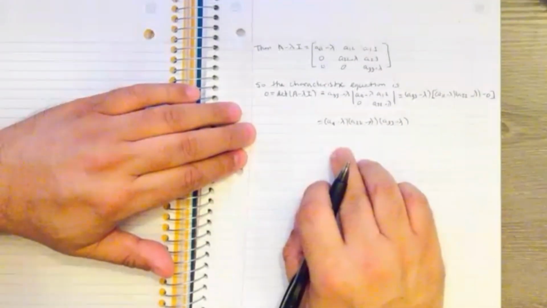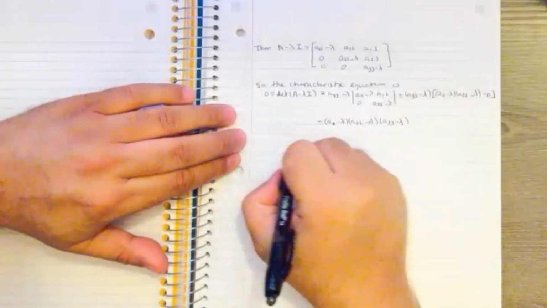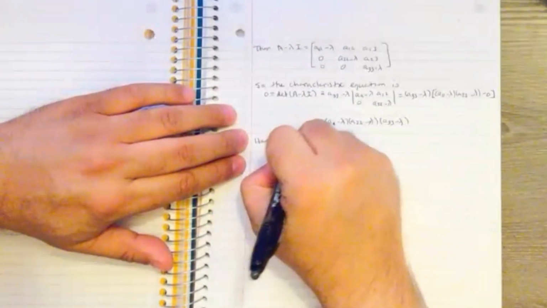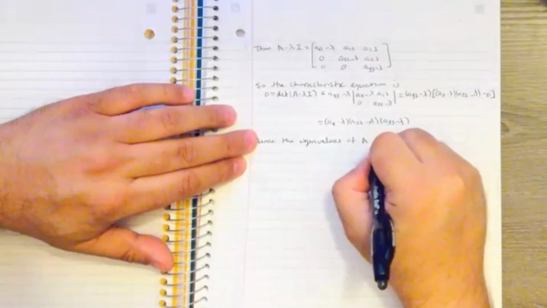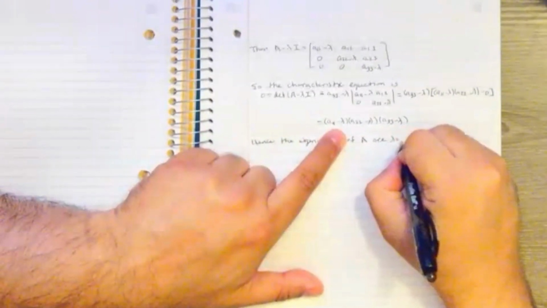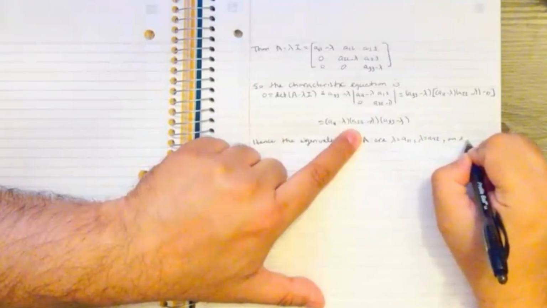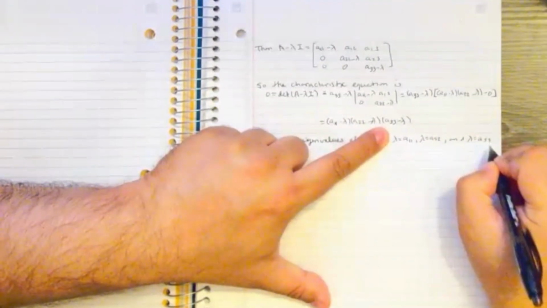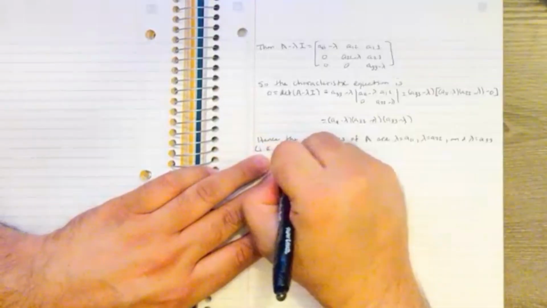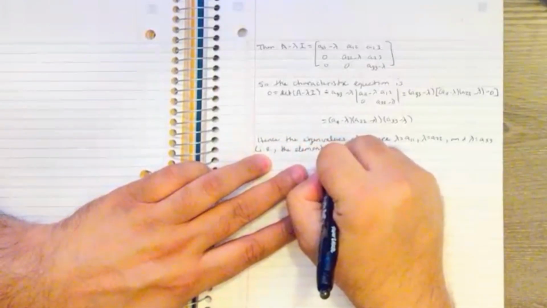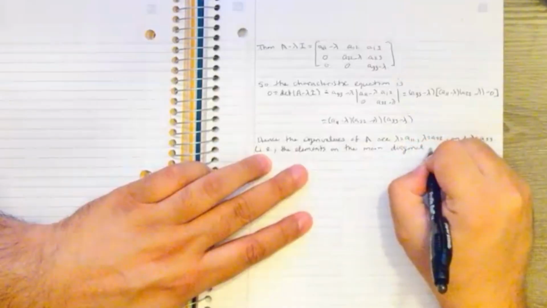And remember that lambda is an eigenvalue if it satisfies the characteristic equation, and hence the eigenvalues of the matrix A are A11, A22, and A33. That is, the elements on the main diagonal of the matrix A.